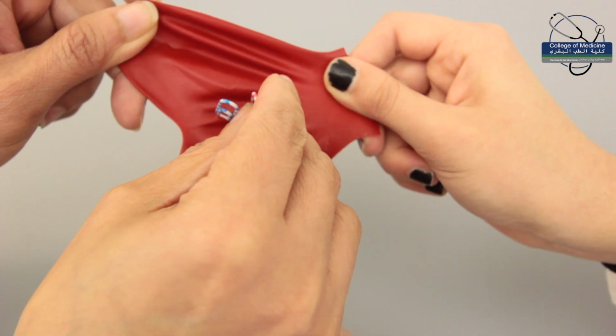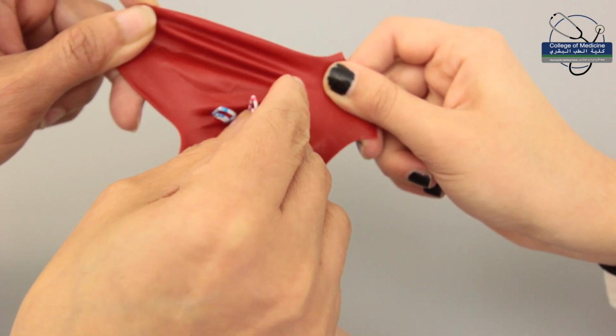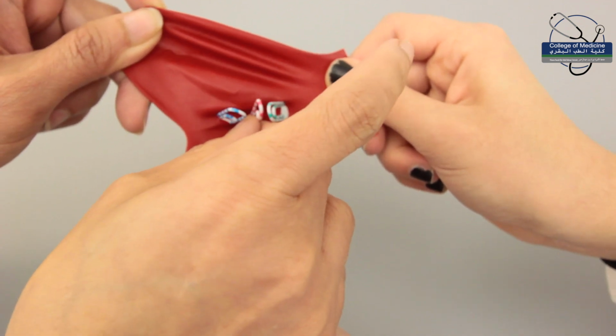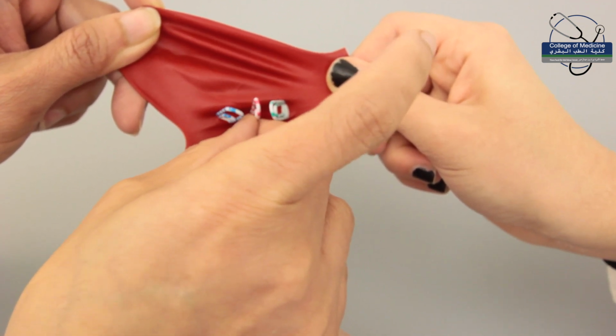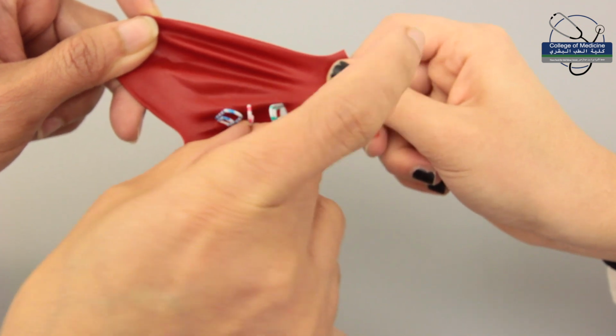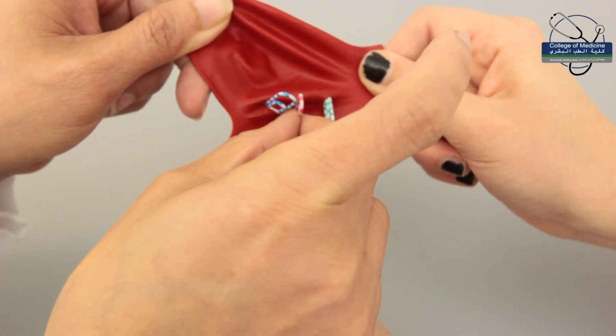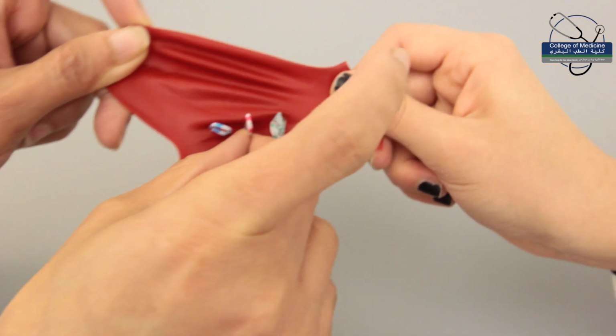This fibromuscular floor holds back the organs and prevents them from displacing. And whenever I'm coughing, the levator ani is stretching.